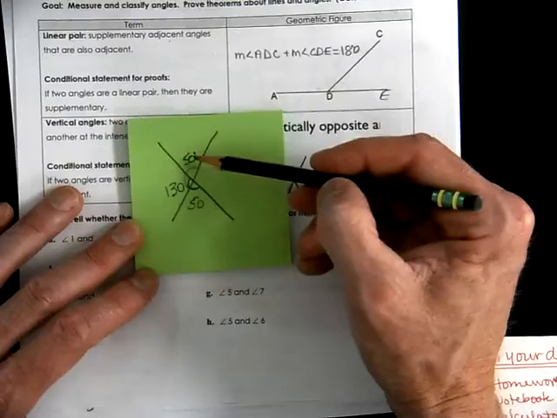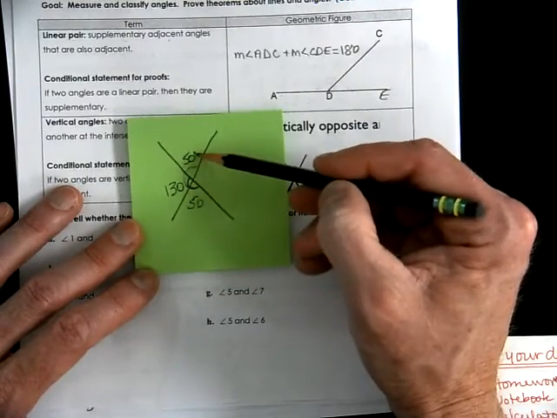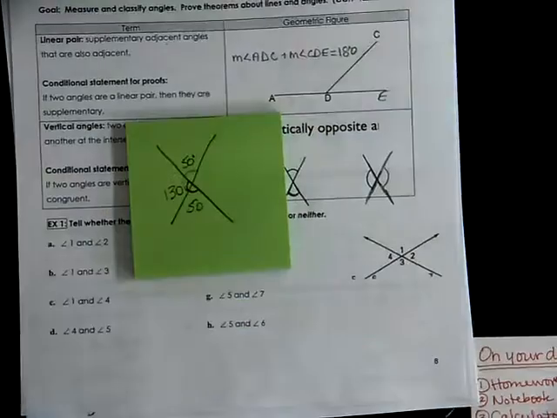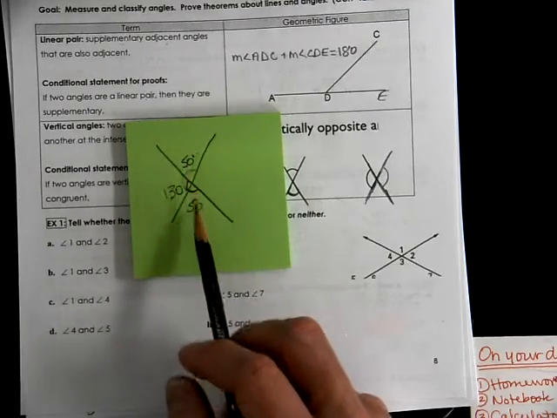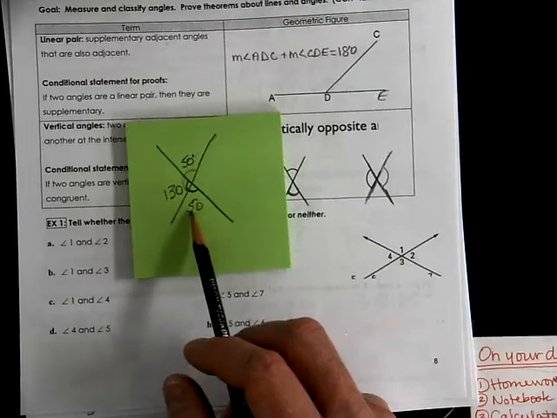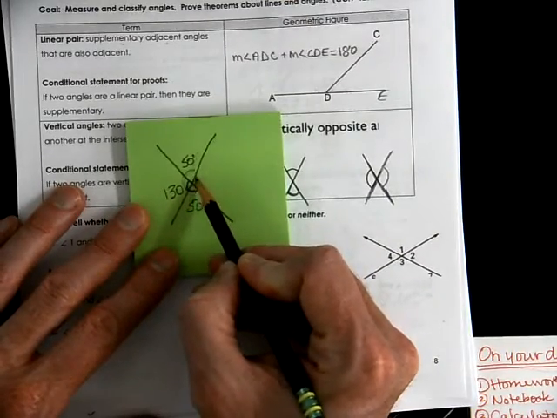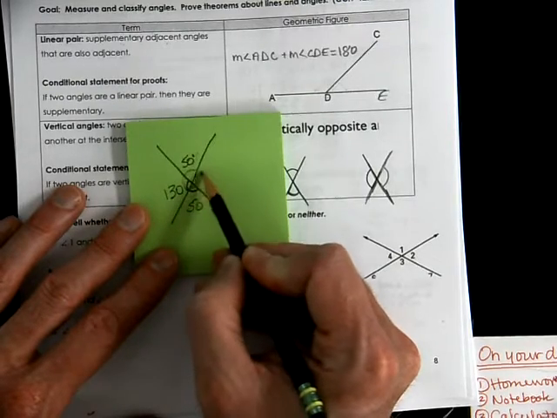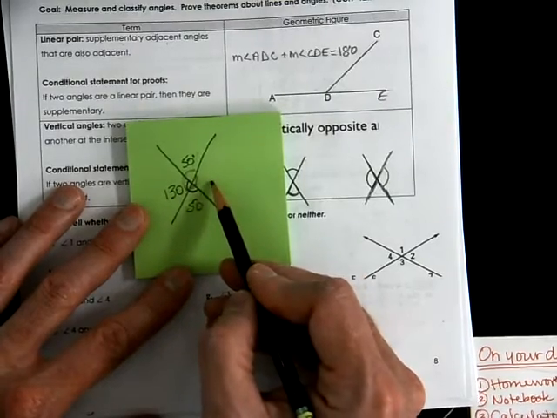Now notice what happens. Look at these opposite angles. The opposite angles are the same measurement. We would first call them congruent. That's the first thing that you should think of. Vertical angles are congruent. So they're going to be equal in measure. And then if you look here at this pair, this is a linear pair side by side that forms a straight line. What's this measurement going to be?